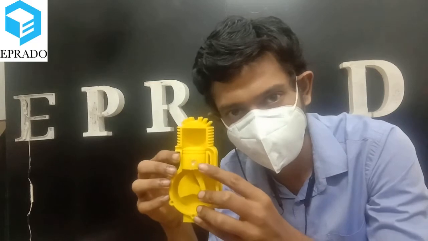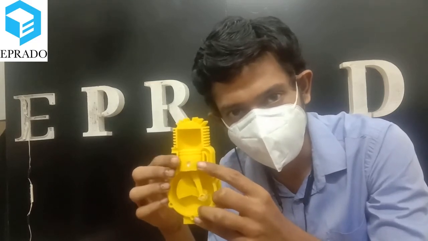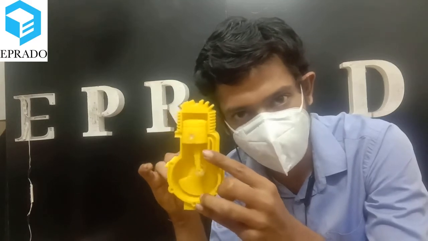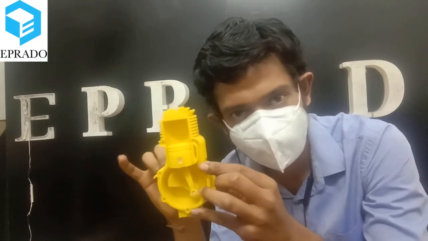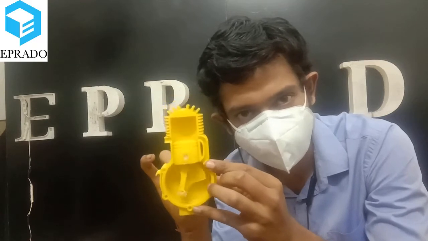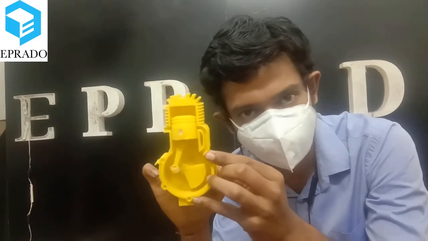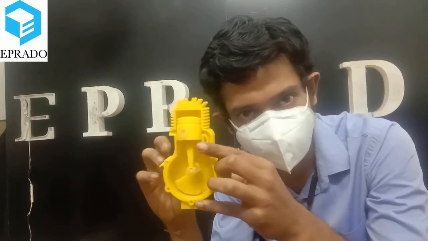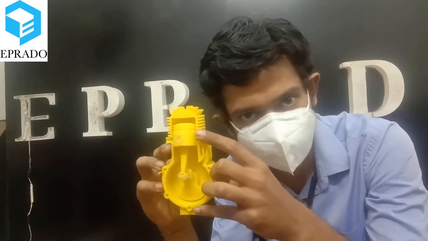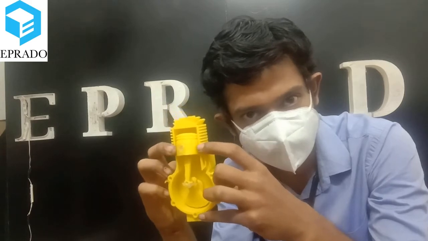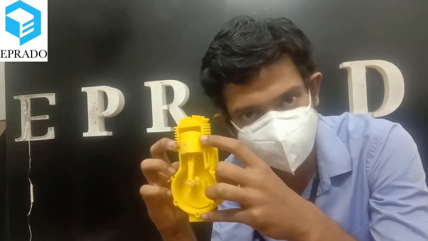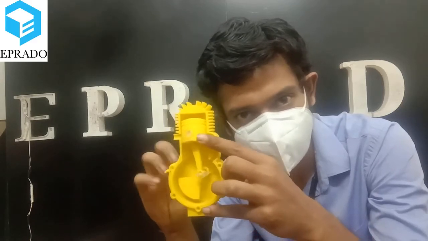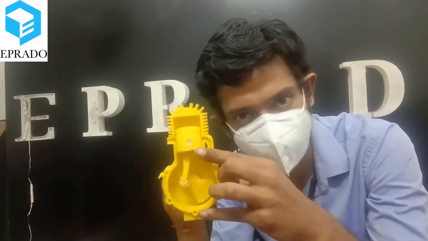So here, can you see a block is placed and this block is moving up and down. So can you see this block is moving up and down. So this block is called the piston, and this block moves between the two walls over here. So these walls form an engine chamber. So inside this chamber, this piston moves up and down.